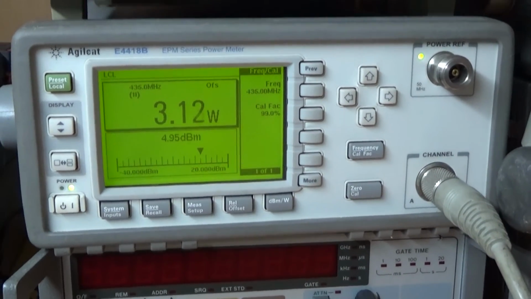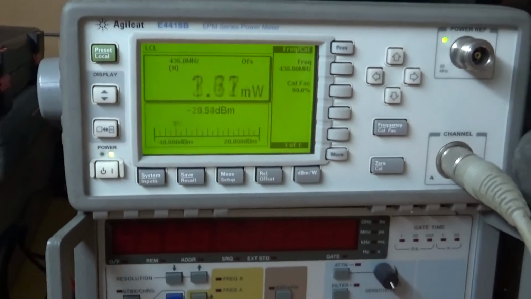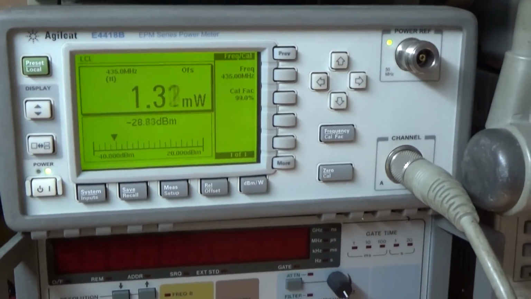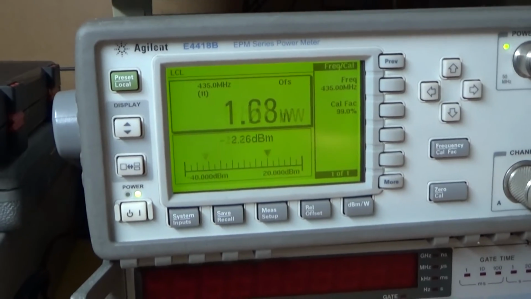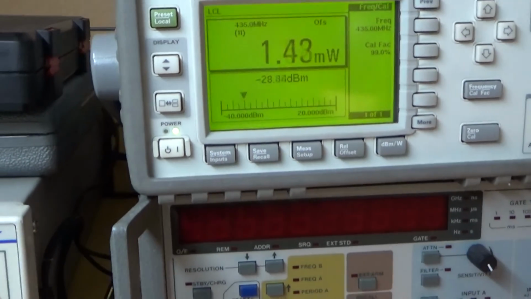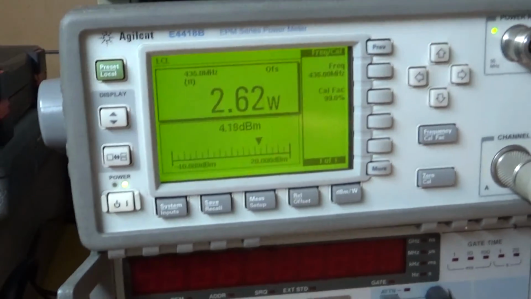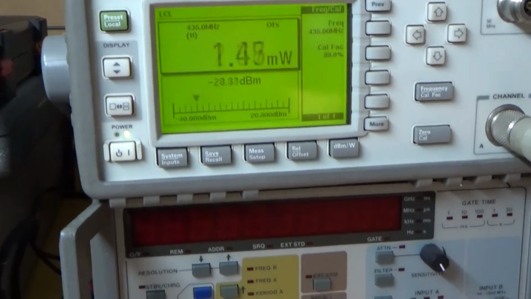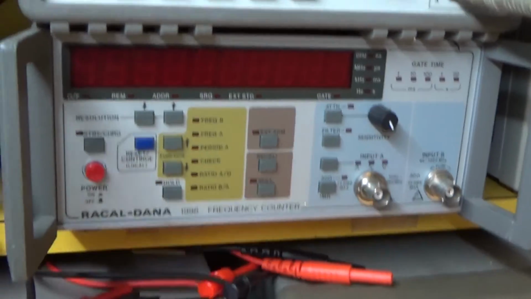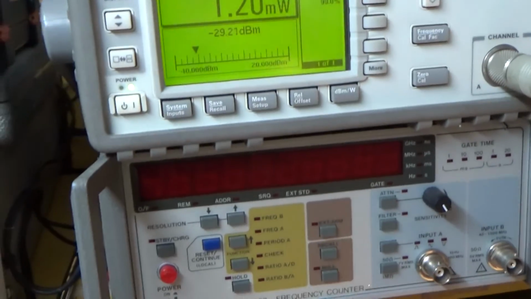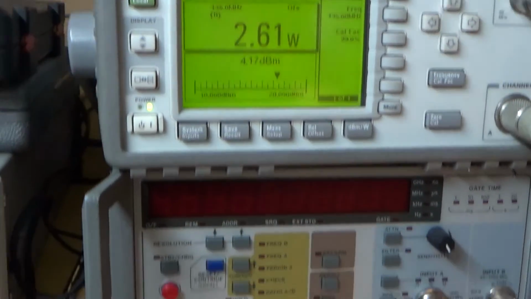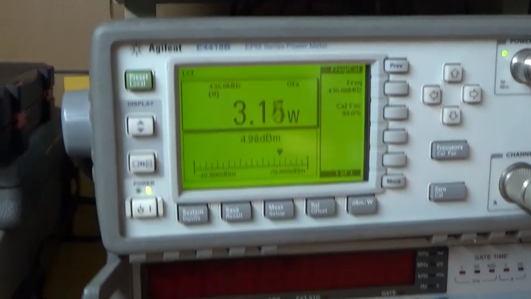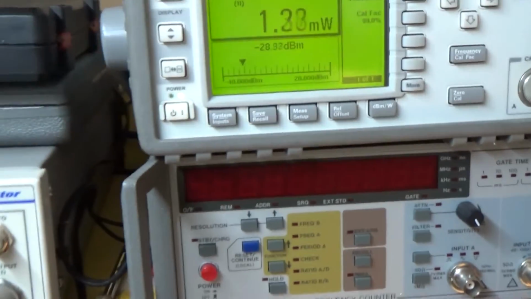I have lost a watt, and the only thing I've done to this radio is changed its firmware. So I'd be quite happy to go back to the original firmware. Let's try the other power levels. This is high power, 1.6, and medium's 2.6. No, that's low. Low is on the radio. I'm getting confused. Low is now 2.6 and medium 3.1. So I've lost a watt.